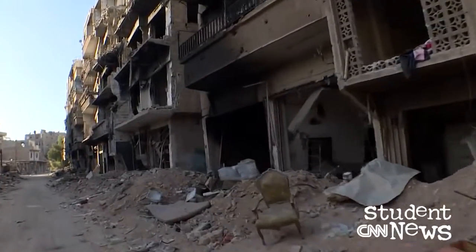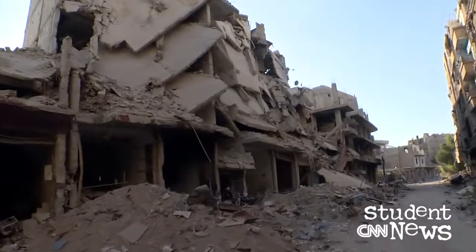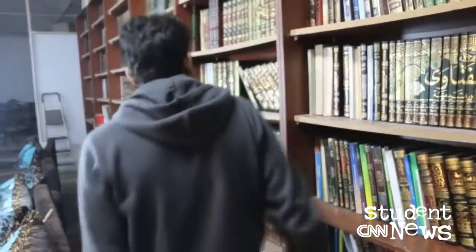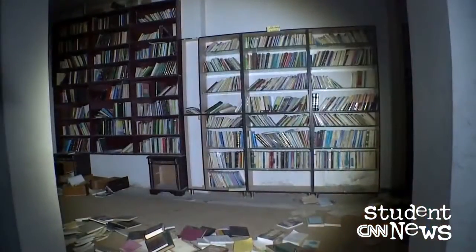Daraya is now destroyed and abandoned. The underground library is gone, but it will always hold a special place for Amjad and the others, a quiet space in the hell they faced for almost 4 years.